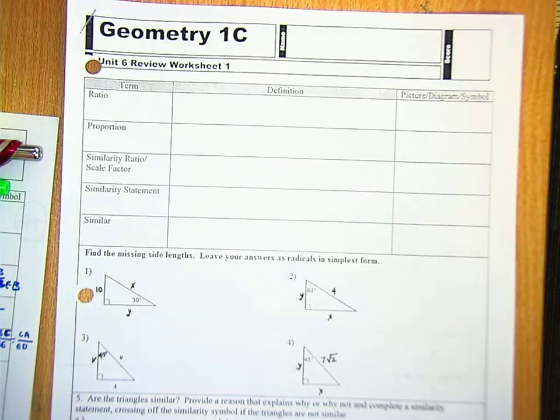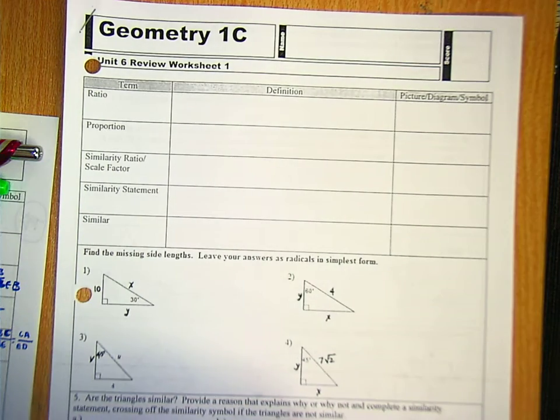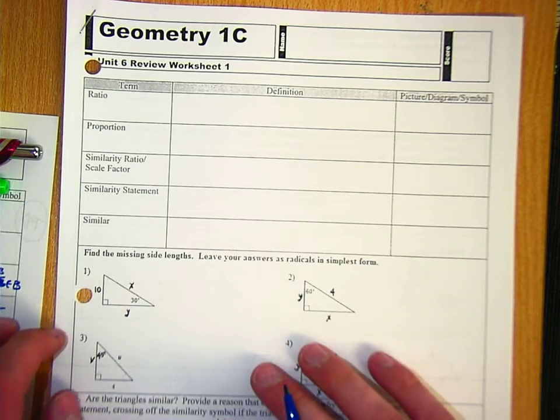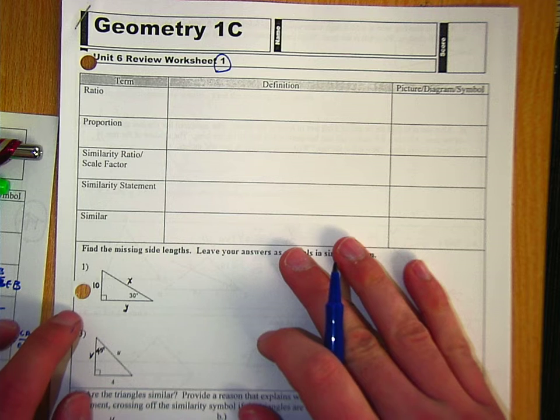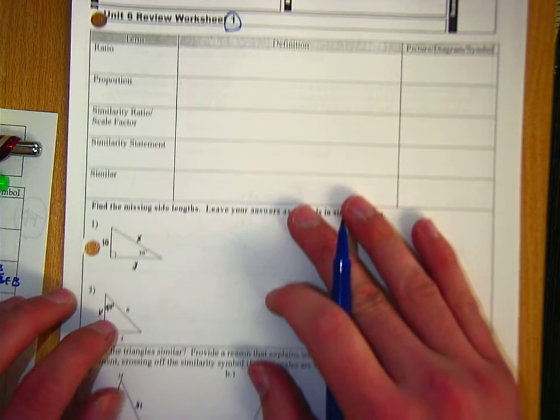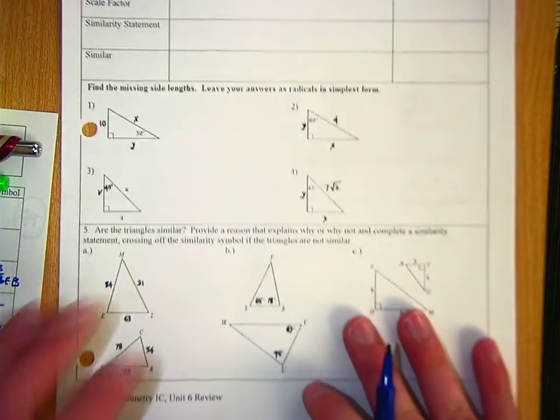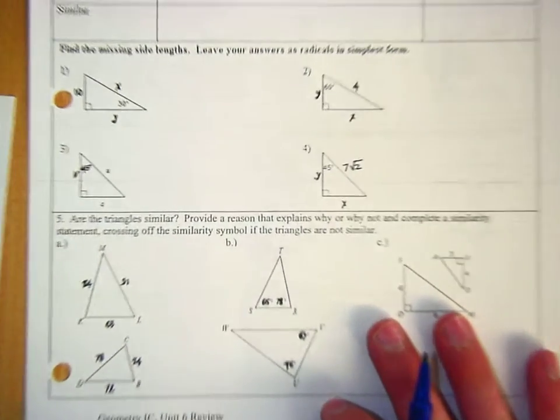Alright, Smiths, we're continuing our review for the Unit 6 test, and we're moving on to Worksheet 1 now. This is the one with the vocabulary on the front. This one doesn't have it filled out, but you should have it filled out. I'm moving down to problems 1 through 4.